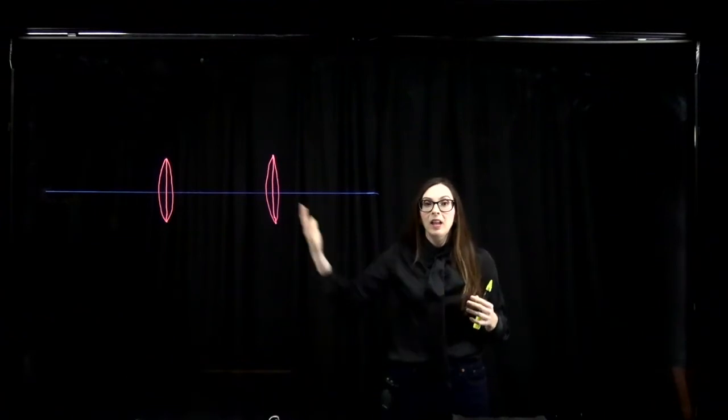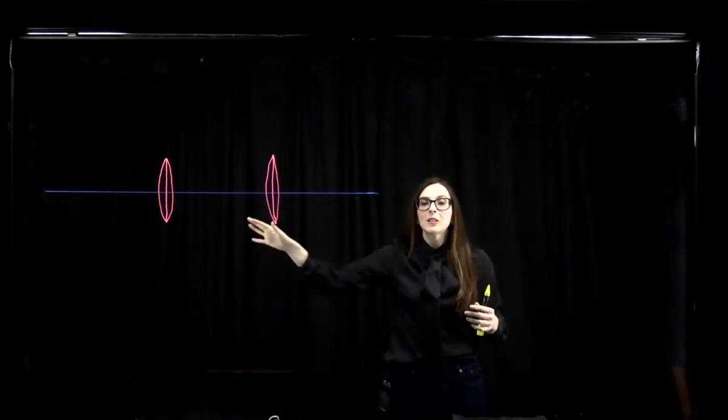But the idea is that you can take an object and then the light from that object can be refracted through both of these lenses in different ways in order to magnify our object, more so than you could with just one lens. Now, we are going to work through this problem, and there are a couple of strategies that we're going to use.